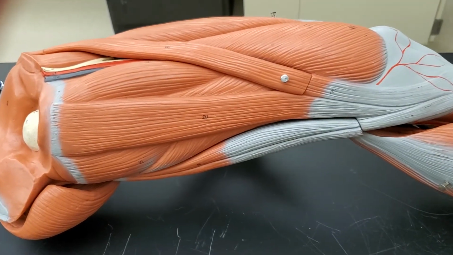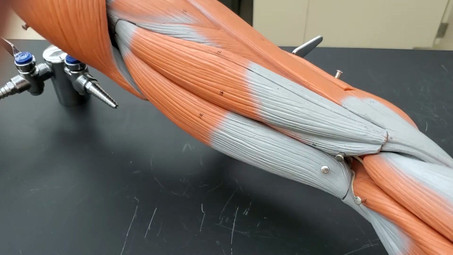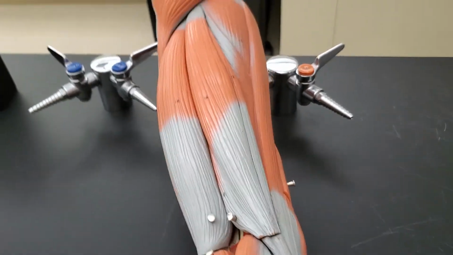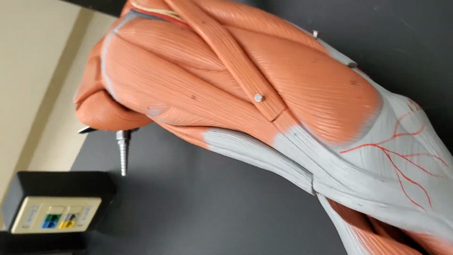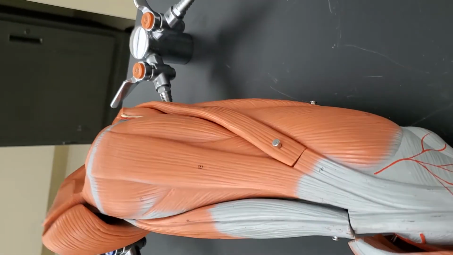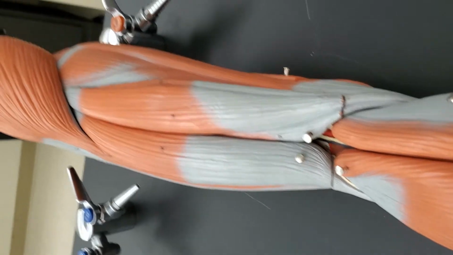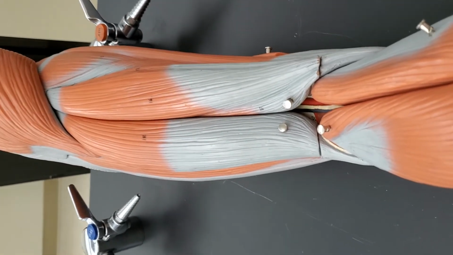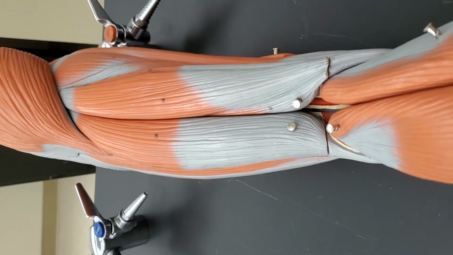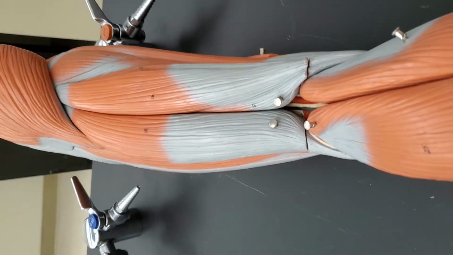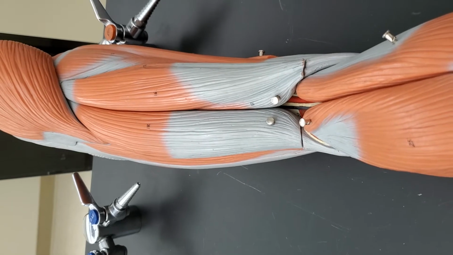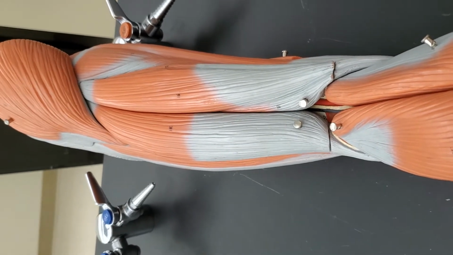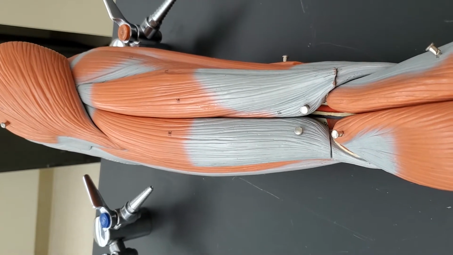We're going to look at the posterior aspect. Okay. Now the leg is set up differently than the arm. And I'm just going to turn my camera while my model falls over. Okay. So there we go. Now we're looking at the posterior aspect of the thigh. Okay. Now remember, the leg works differently than the arm. Your flexors are on the posterior aspect and your extensors are on the anterior aspect, at least for the thigh.